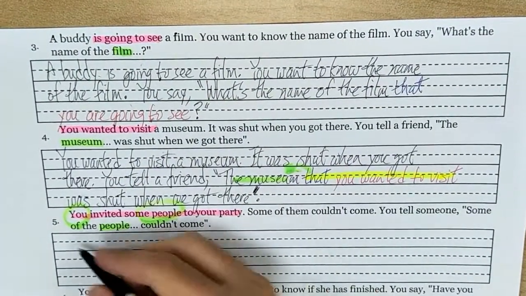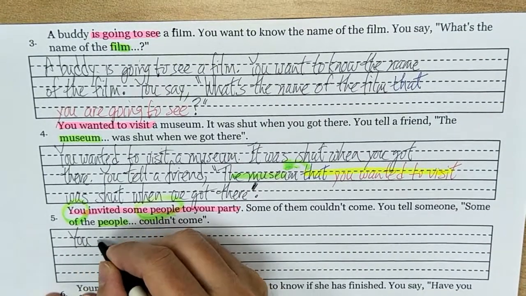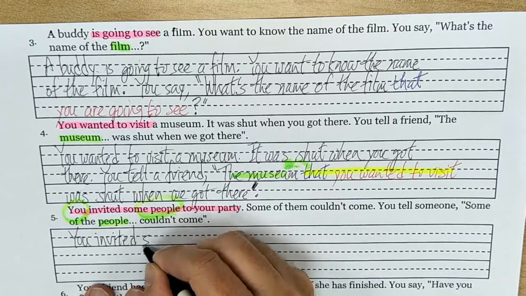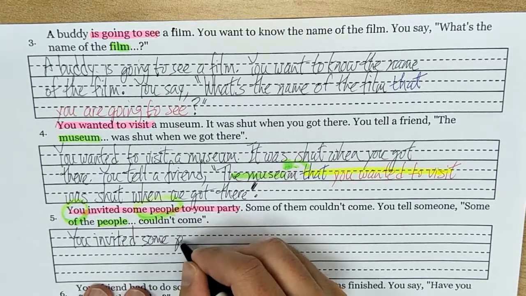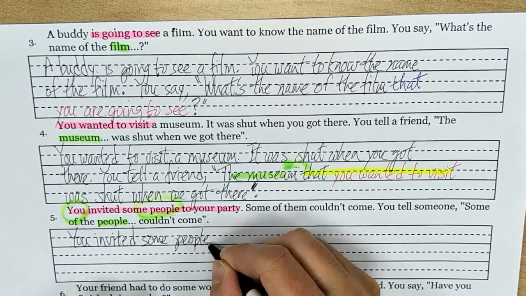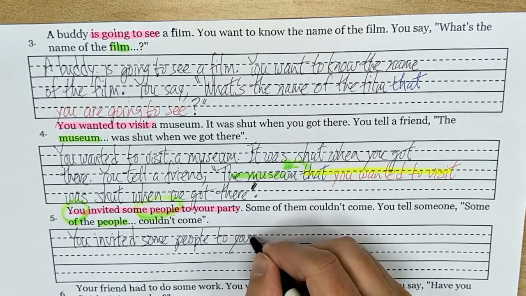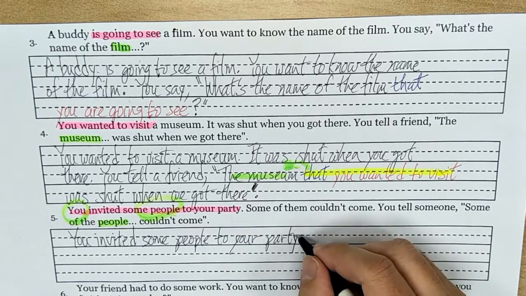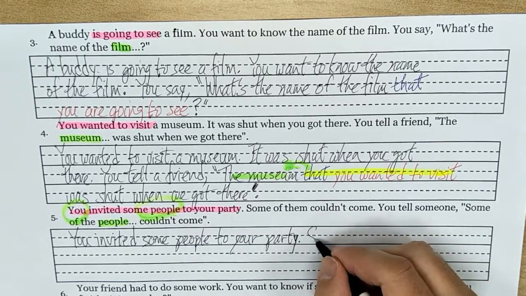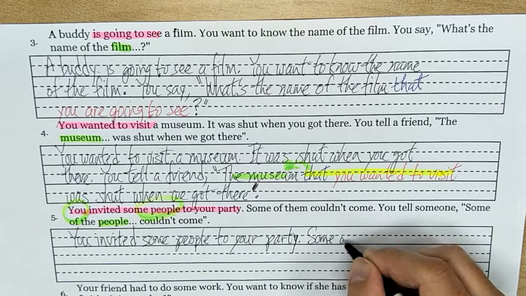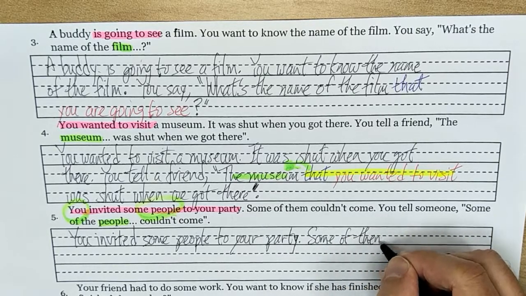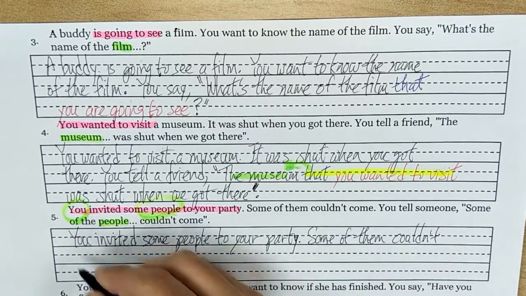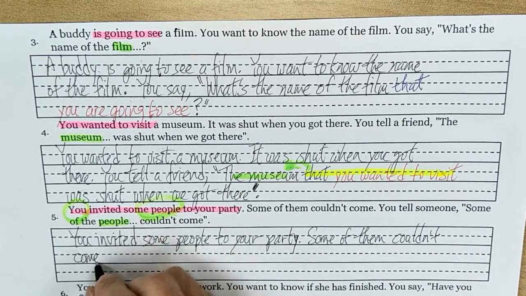All right? So let's go. You invited some people to your party. Period. Some of them couldn't come. Period.